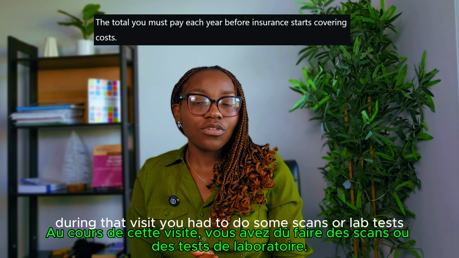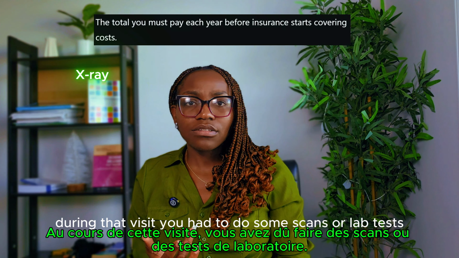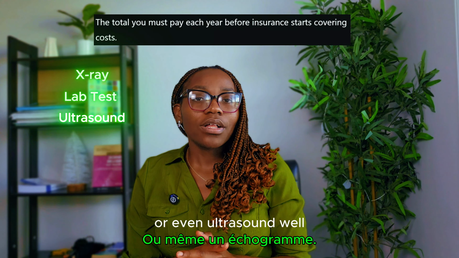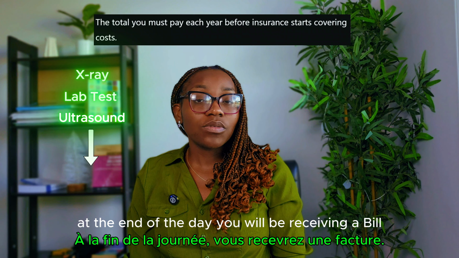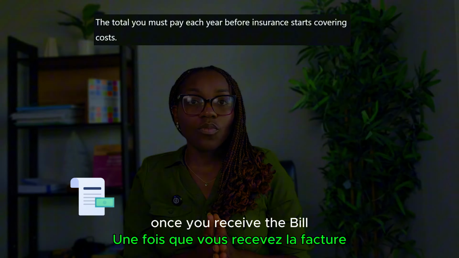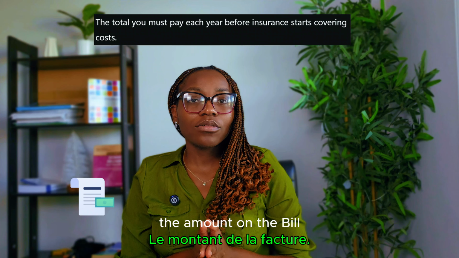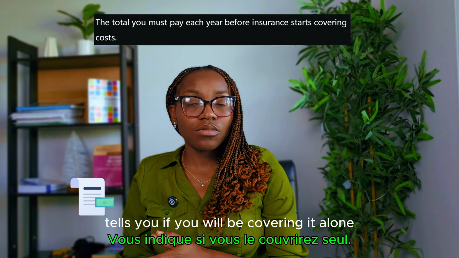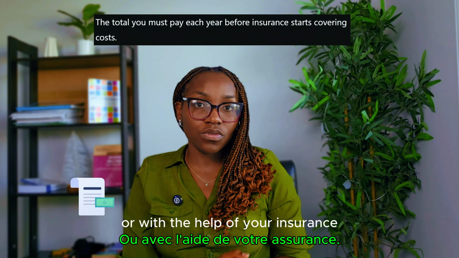During that visit, you had to do some scans or lab tests or even ultrasound. Well, at the end of the day, you will be receiving a bill. Once you receive the bill, the amount on the bill tells you if you will be covering it alone or with the help of your insurance.